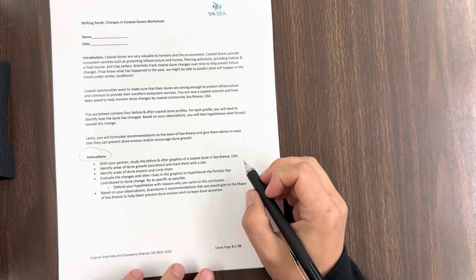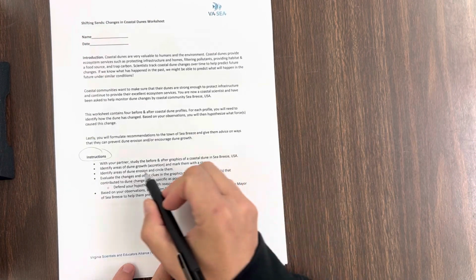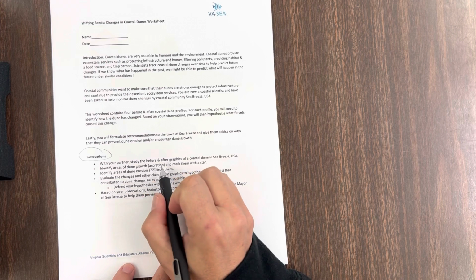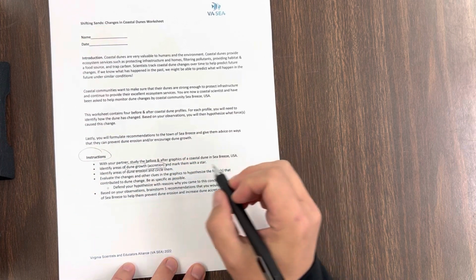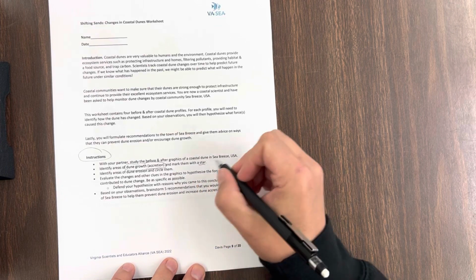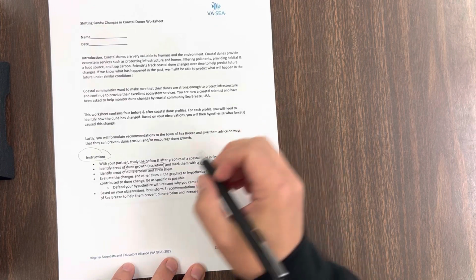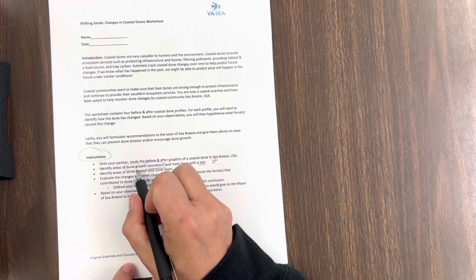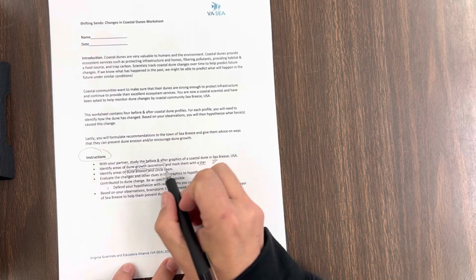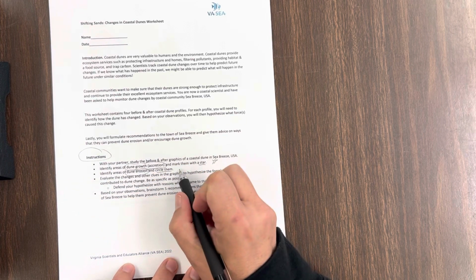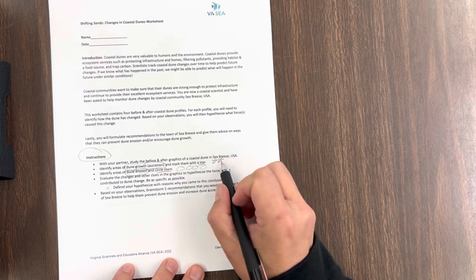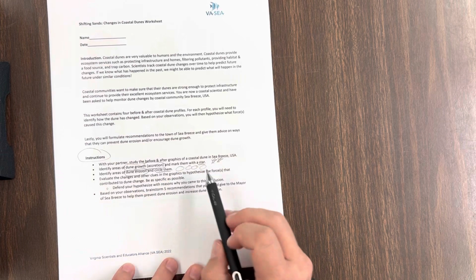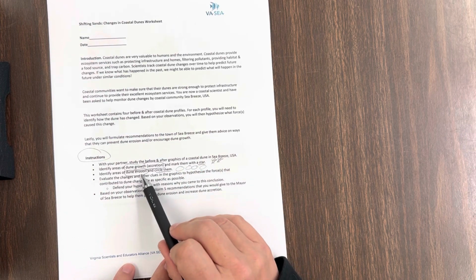The important thing is that you are going to identify areas of dunes with either a star, so that's where they grow, you'll just put stars there, or dune erosion and put a circle around those areas. All right, so stars are going to show growth and circles will show erosion.